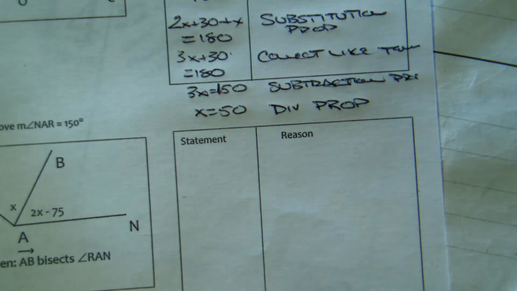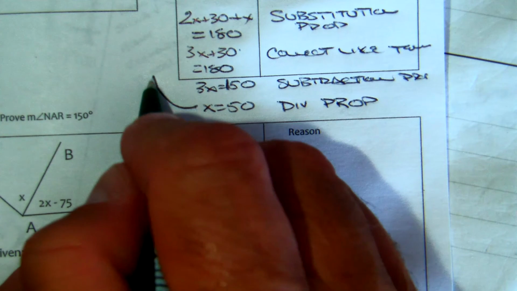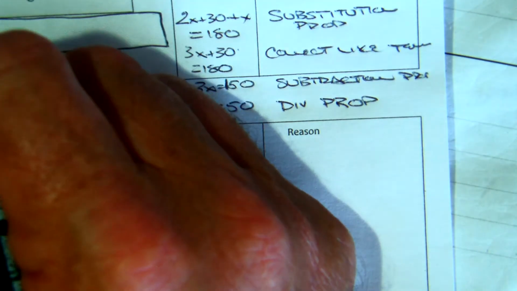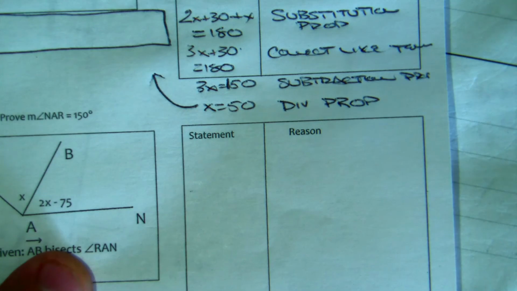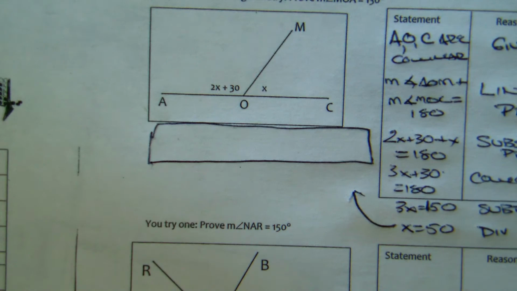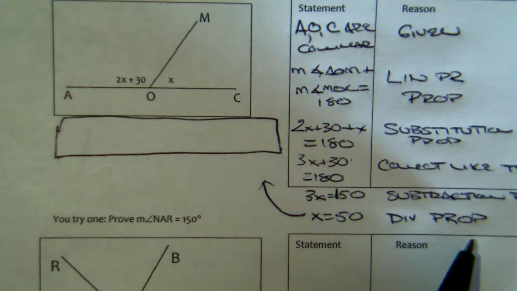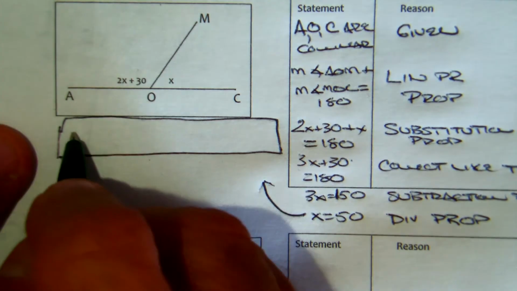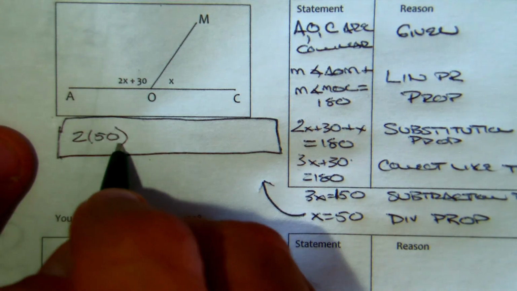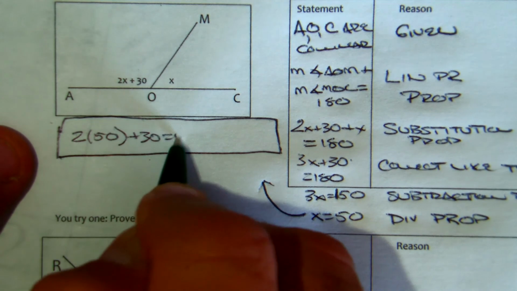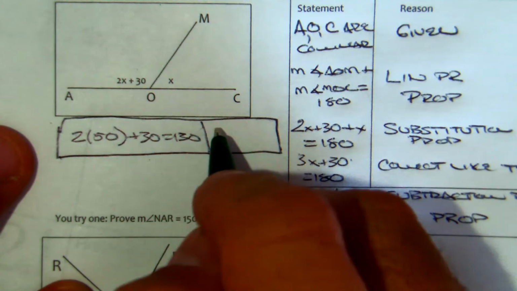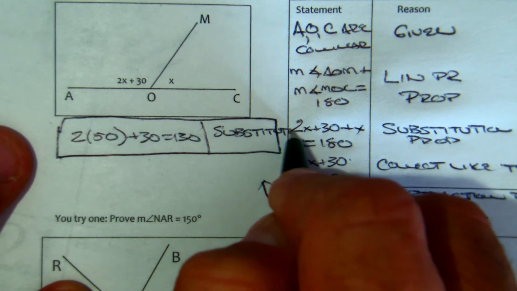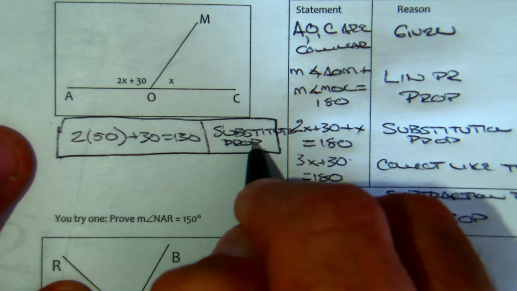All right, now we go back. We're going to need another line over here. I apologize, we're running out of room. That's my fault, I didn't leave enough. So basically, once you solve for the variable and x equals 50, now we're trying to get angle MOA, which is this angle here. 2 times 50 plus 30 equals 130. Again, that's substitution because we're replacing a variable with a value that we know it's equivalent to.